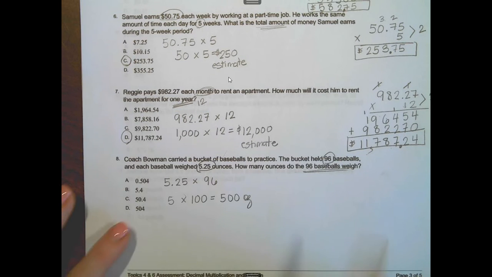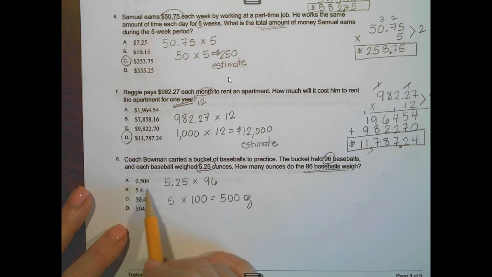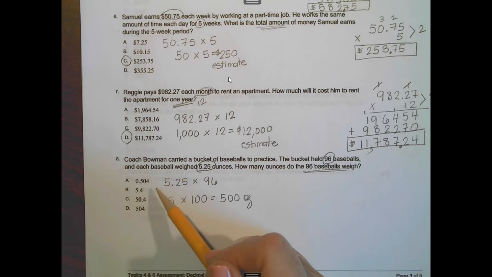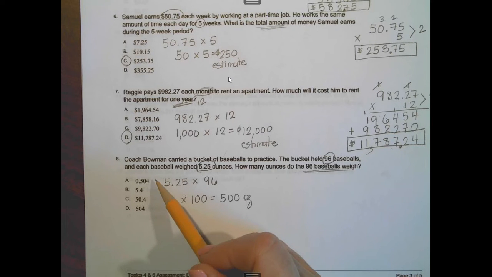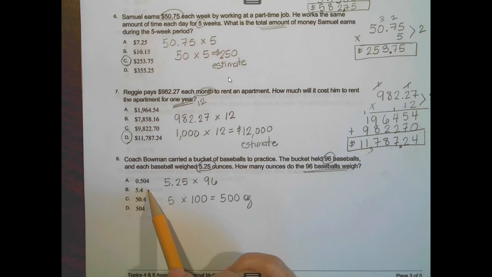Okay, so I'm looking at all my answer choices, and they're all pretty close as far as digits, but the decimals change their values drastically. For example, A is 504 thousandths. That is a small part of one whole, not even 1 pound. The second one would be 5 and 4 tenths ounces. So one ball weighs more than that. So these first two don't make sense.